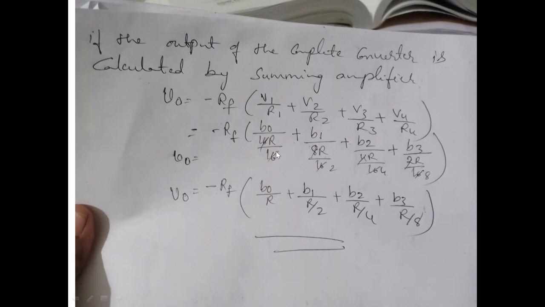Now all of these we will divide by the highest value, dividing only these resistors. When you divide by 16, what do you get? B naught by 16 would cancel out here, and you would obtain only R. Similarly, here B1 by R by 2, B2 by R by 4, plus B3 by R by 8. This is the output voltage you will obtain when you calculate with the summing amplifier.